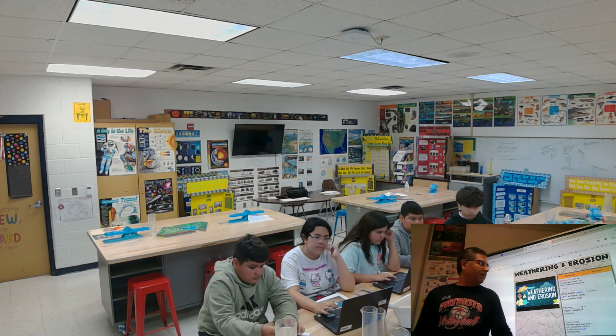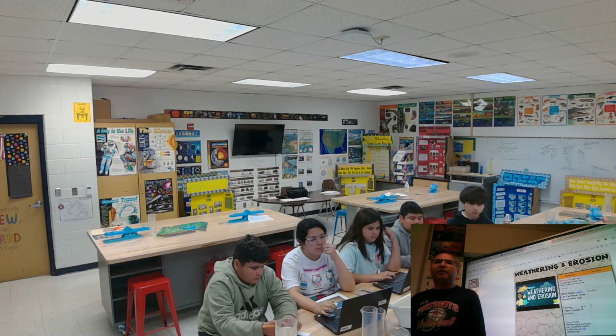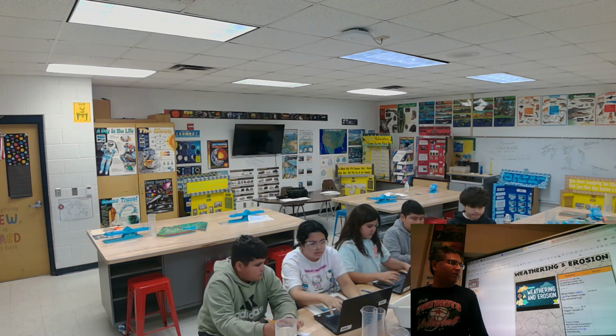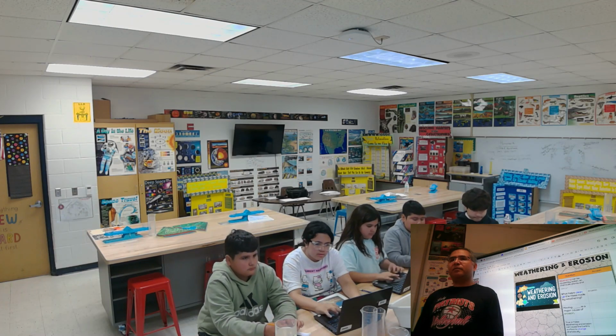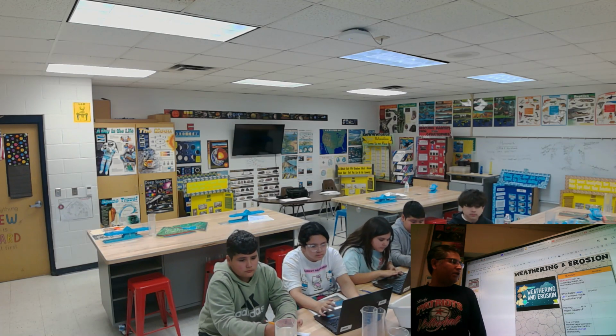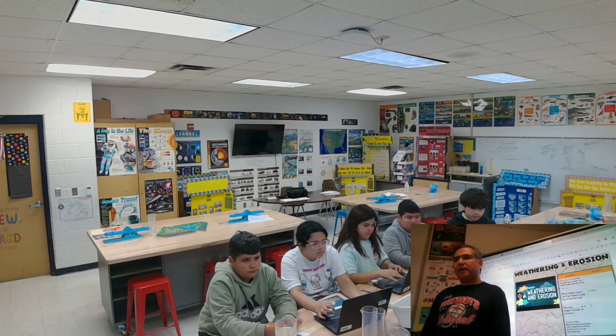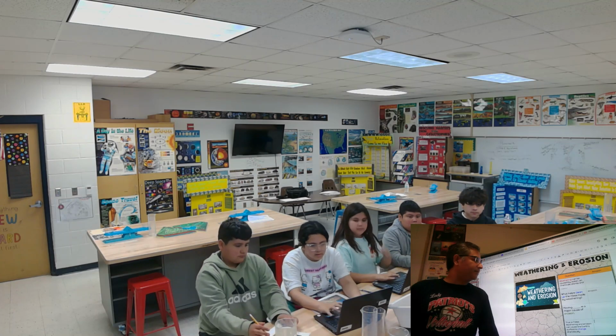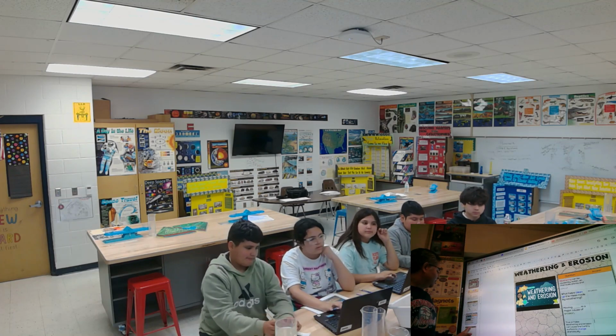And of course, the next one: moving blank is a major cause of erosion. Moving. Most of the earth is made of water, so we would say that water would be the major cause of sediment movement. And then the last one, true or false: weathering and erosion can cause the earth's surface to change dramatically. True. You saw that in the pictures, right? So you would write down true on that one. Okay. Everybody good? Yes, sir.